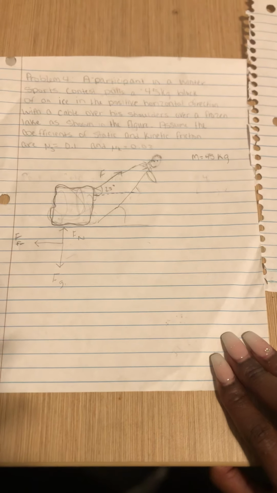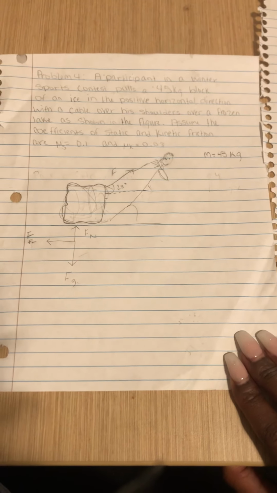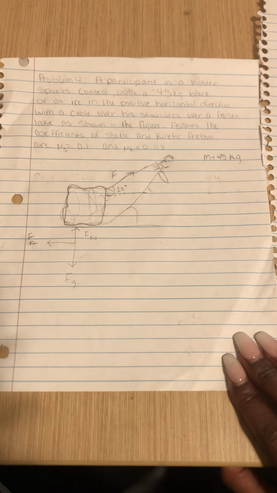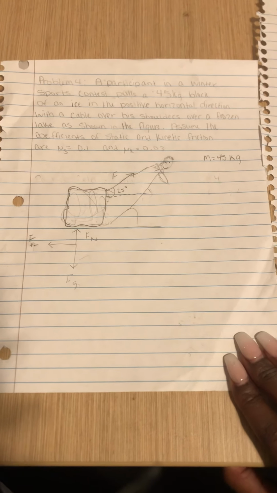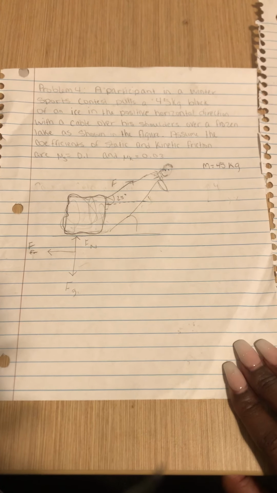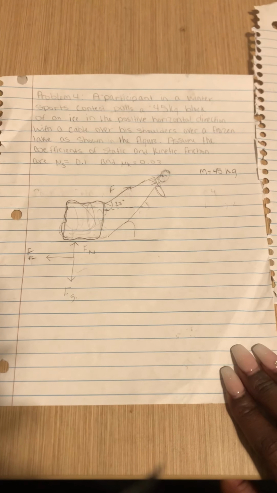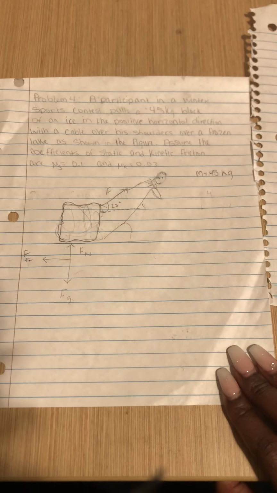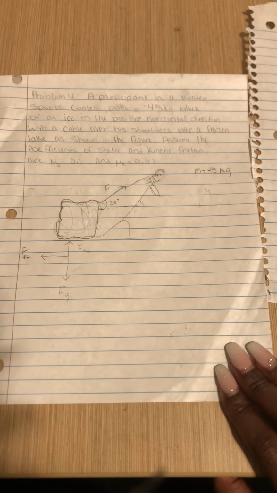I have problem 4 of the Expert TA homework. It says a participant in a winter sports contest pulls a 45 kg block of ice in the positive horizontal direction, with a cable over his shoulders over a frozen lake as shown in the figure. Assume the coefficients of static and kinetic friction are mu s equals 0.1 and mu k equals 0.03.